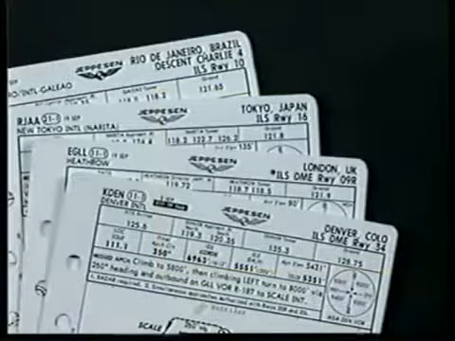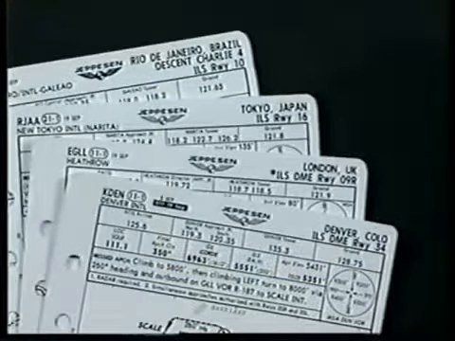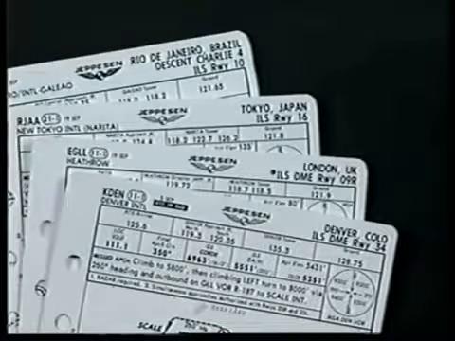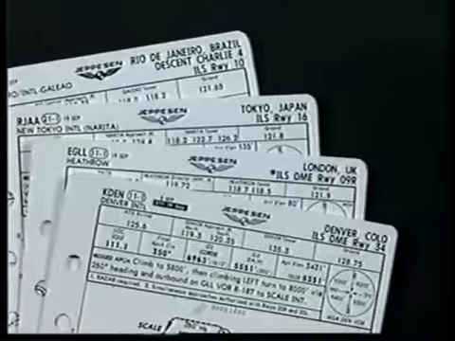This concludes our overview of Jeppesen's new approach chart format. Remember, it's important to always review the entire chart and all its components prior to use.